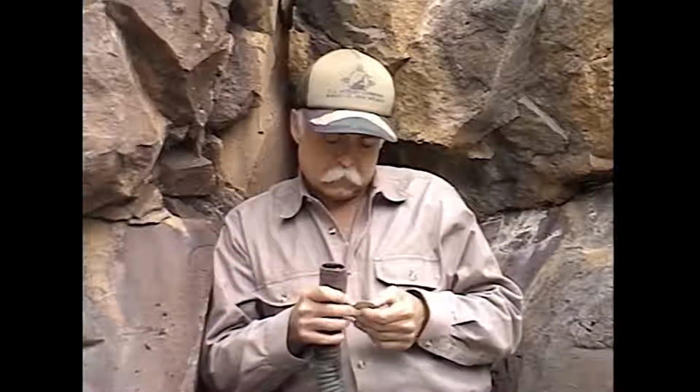The problem with this kind of bugle is very often when you make an aggressive bugling sound, a bull will answer you and he'll head for parts unknown, he'll leave.